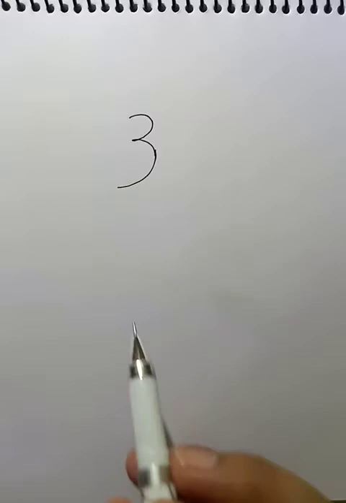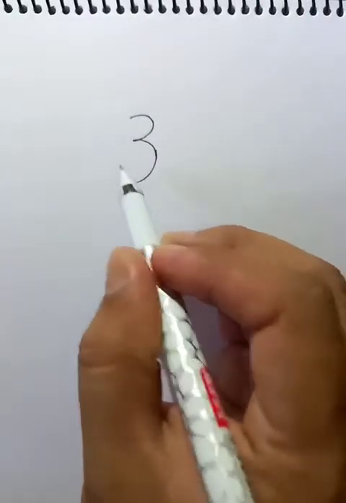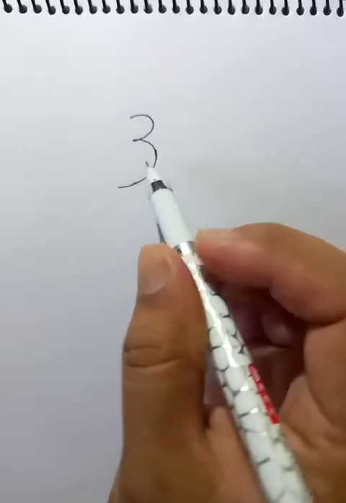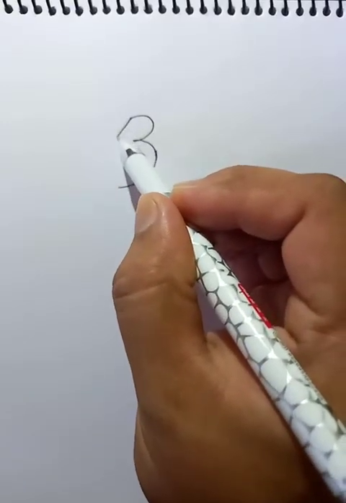Today we'll draw a bird from number 3. Let's start the drawing. We do the extension here. You see 3 is here. First of all, let's draw a straight line.